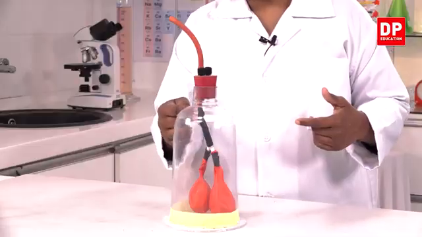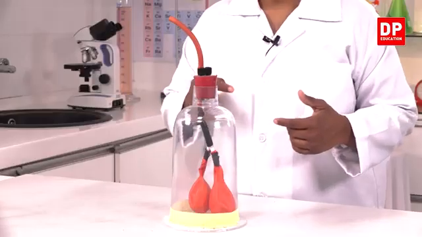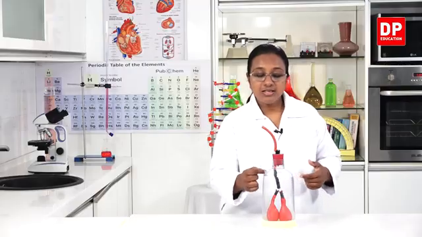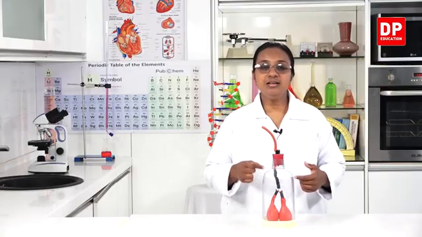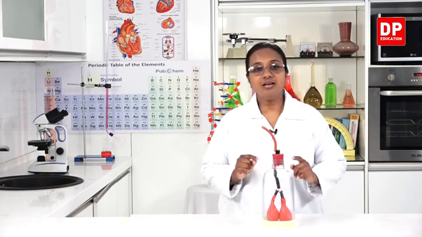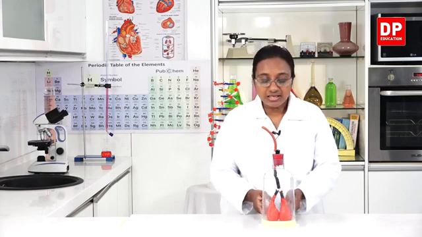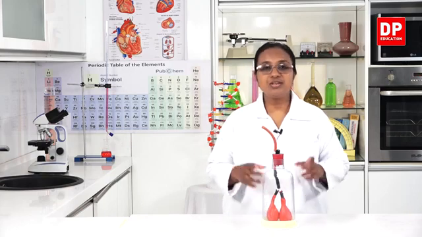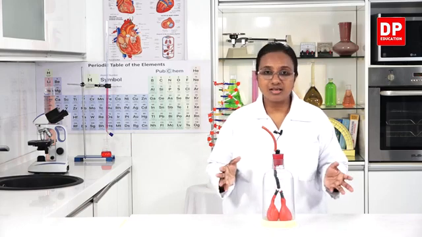So here you can see inside there is a white tube. The main tube is like the trachea and the branches are like the bronchi. And here we have the two balloons which are similar to the lungs.